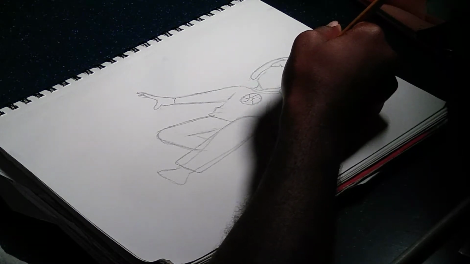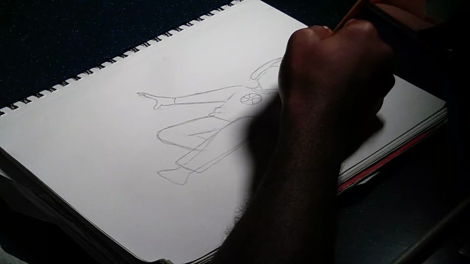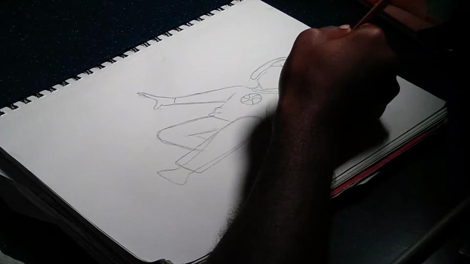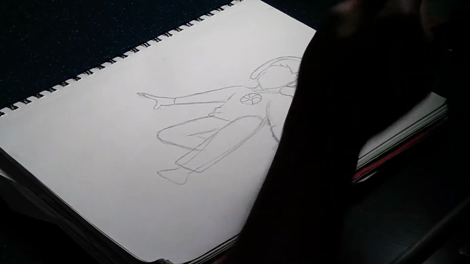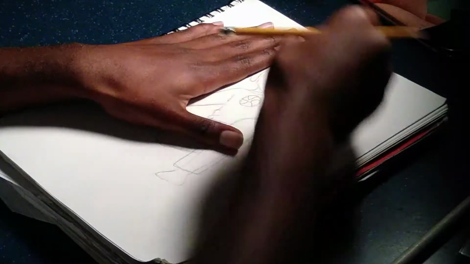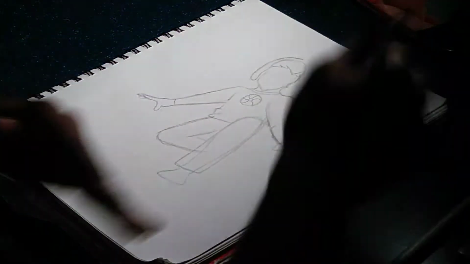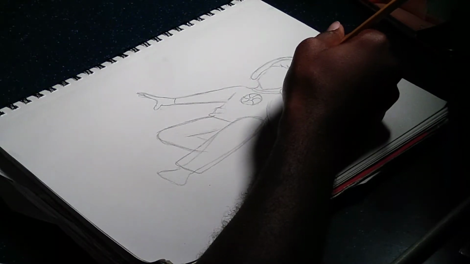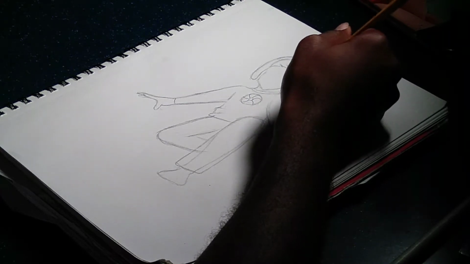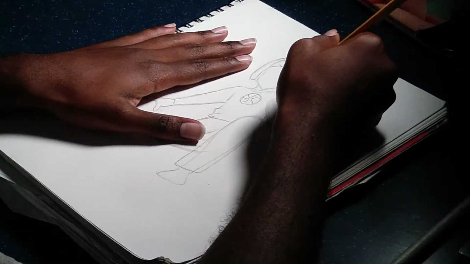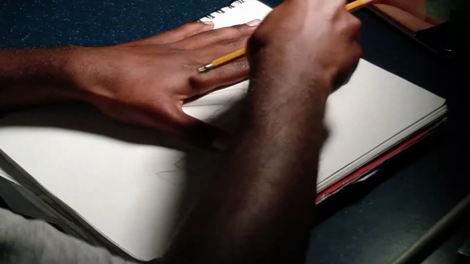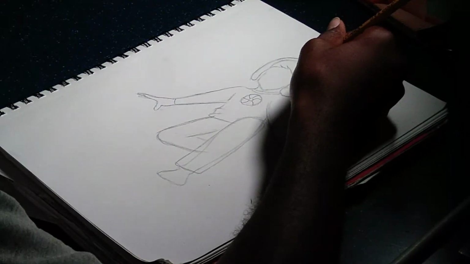And once I made it to that point, I then drew Carrie with the current design, which as you see, I'm trying to draw right now.